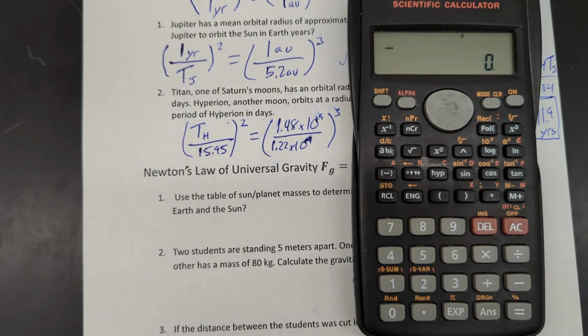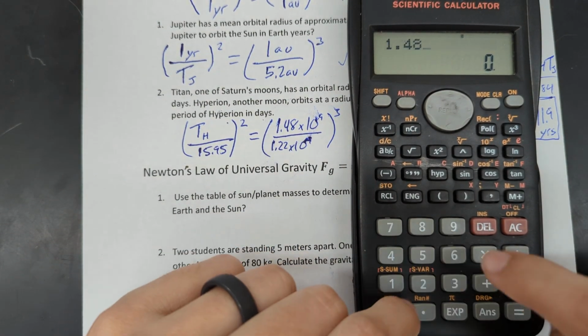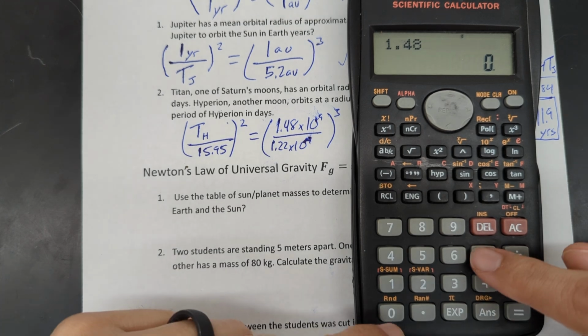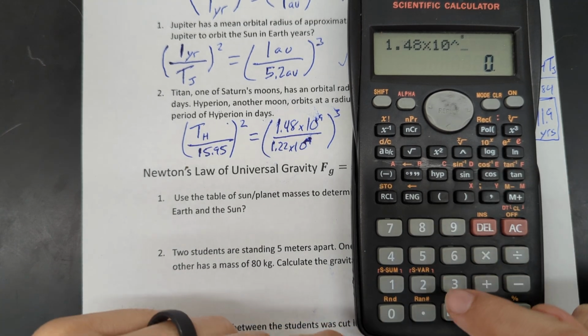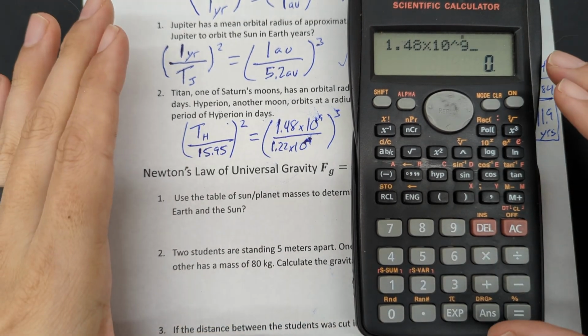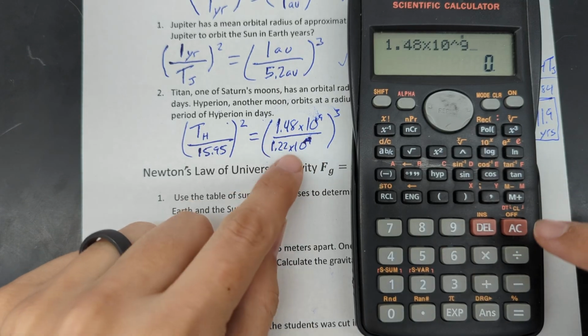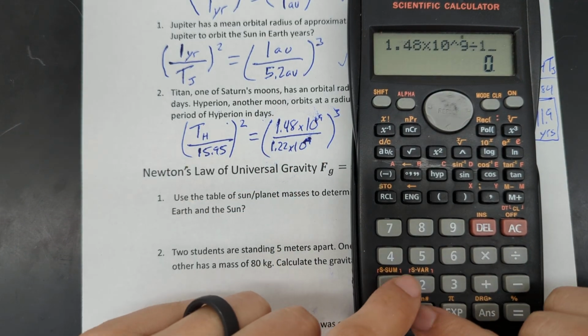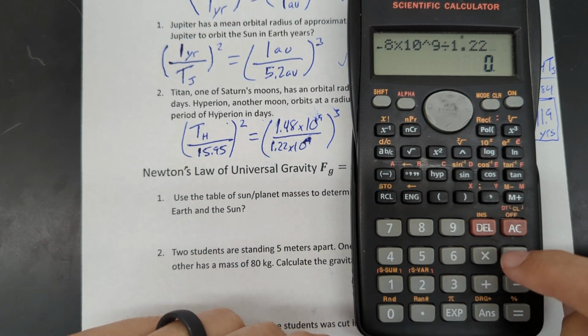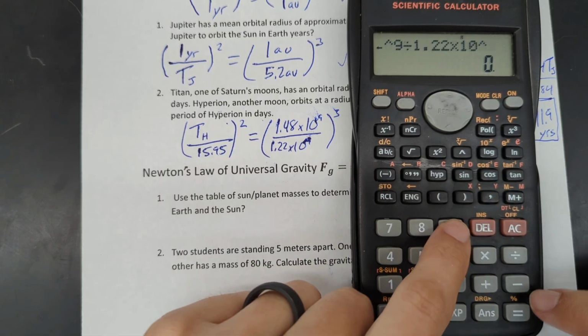But let me plug in a common mistake I see students making. I see students doing this a lot. 1.48 times 10 to the 9, which is this number, and I'm dividing it by 1.22 times 10 to the 9.